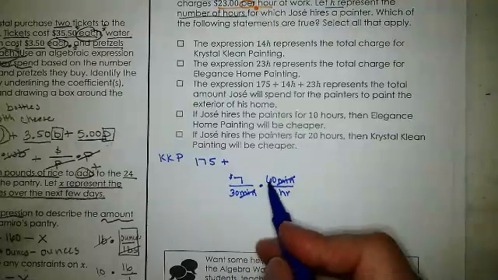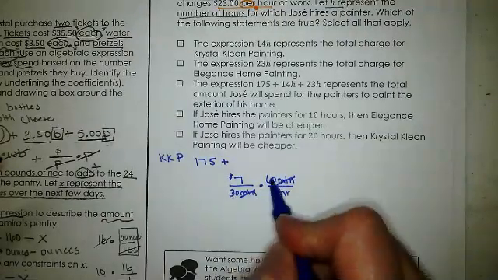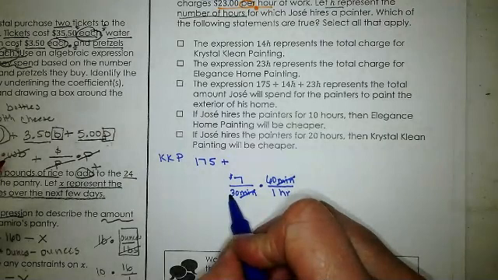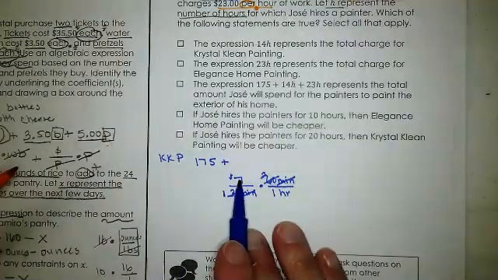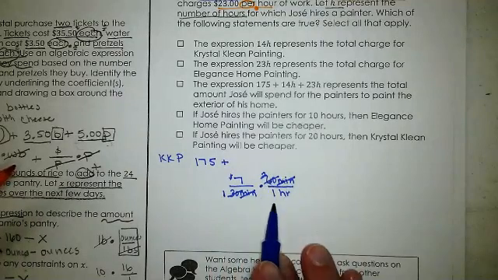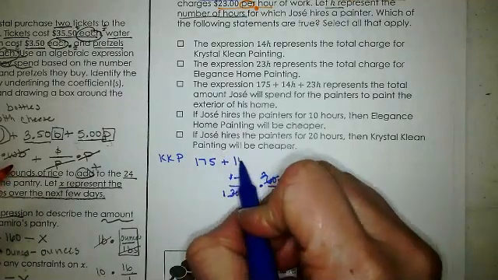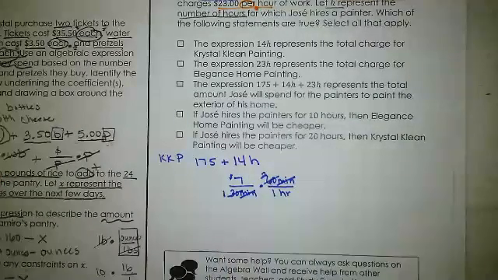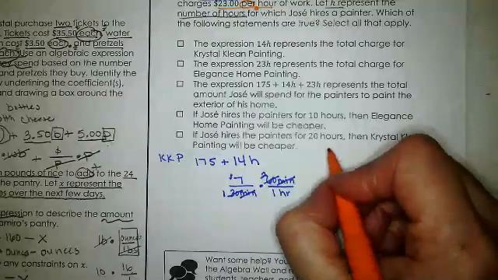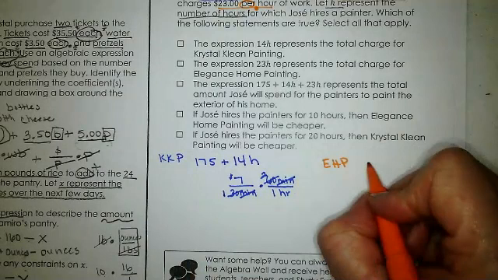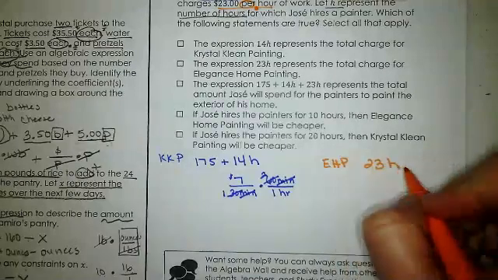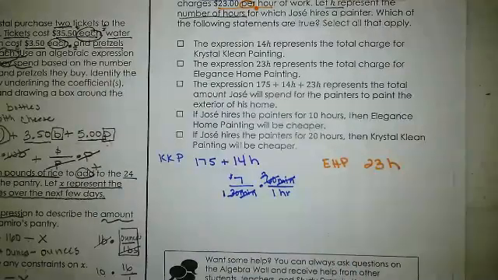And then, let's see, I can cross reduce my 30 and my 60. If I divide 30 by 30, I'll get 1. If I divide 60 by 30, I'll get 2. So I've got 7 times 2, which is 14, over 1 hour. So it's $14 per hour. So 14H. And then we can do one for Elegance Home Painting. They are $23 per hour. So 23 times however many hours they're hired for.